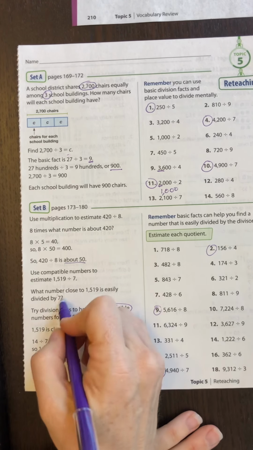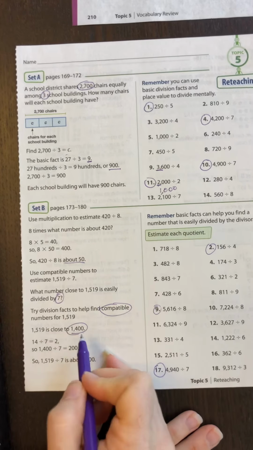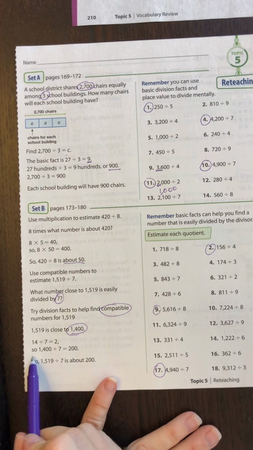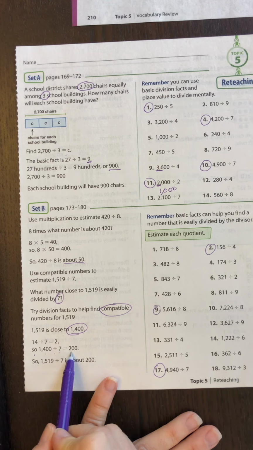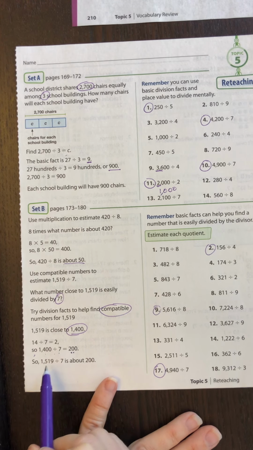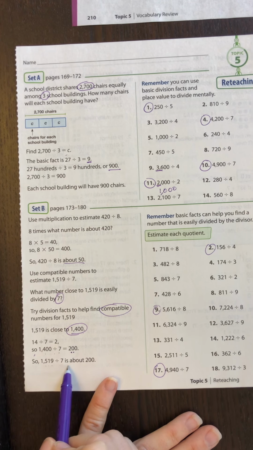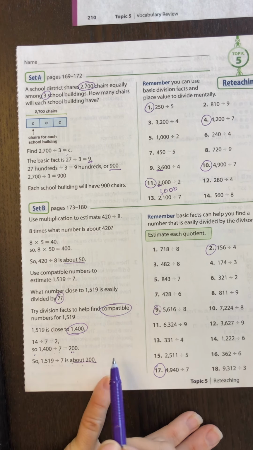We're talking about 7. So yes, 14 divided by 7 is 2. So 1,400 divided by 7 is exactly 200. So our original 1,519 divided by 7 is about 200.